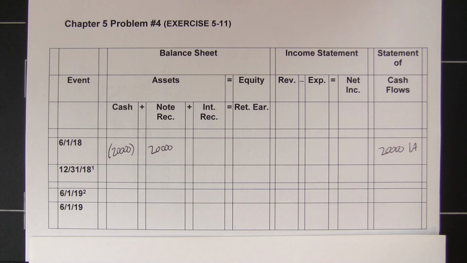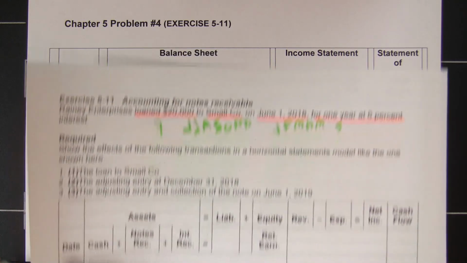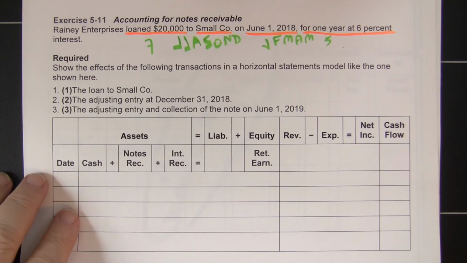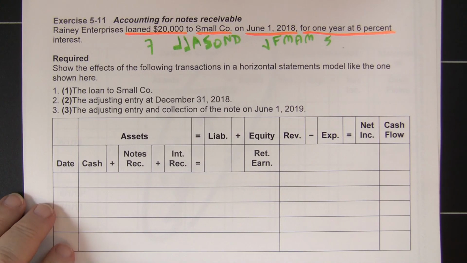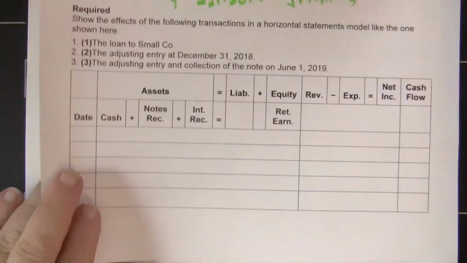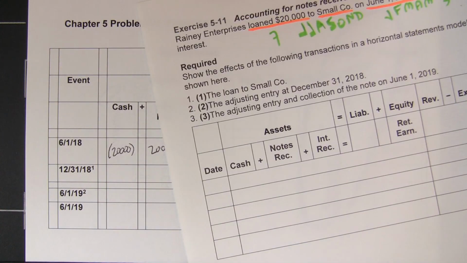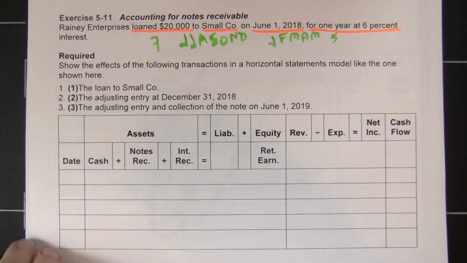Now, on 12/31, we have 7 months of interest. I need to remind you, and I think we talked about this in class, the interest formula is always the same.